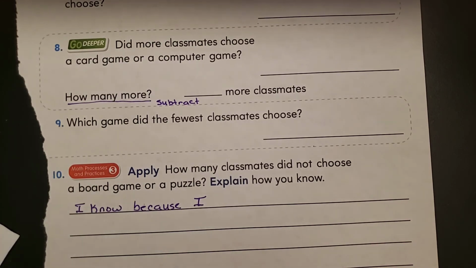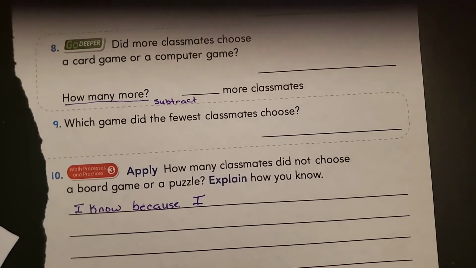Okay. Thanks, friends. Finish the reteach page that comes with it. I'm not going to cover that one. This concludes math for today.